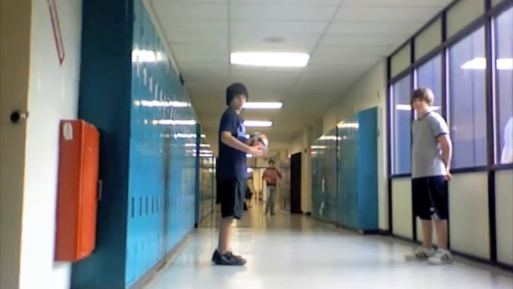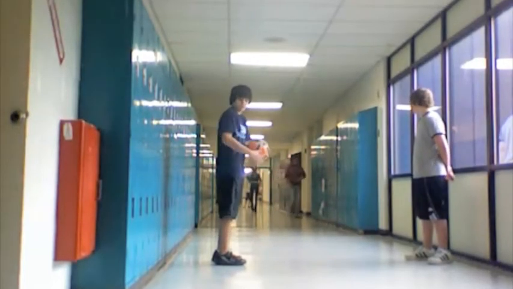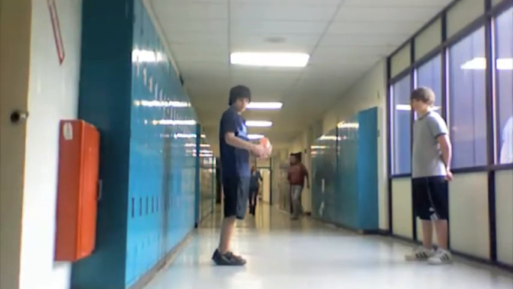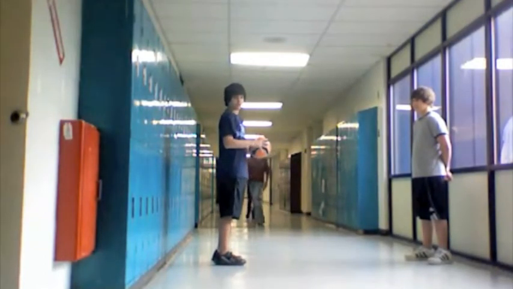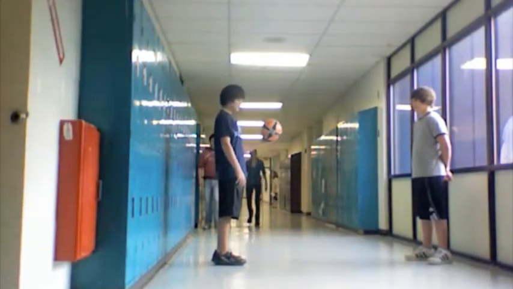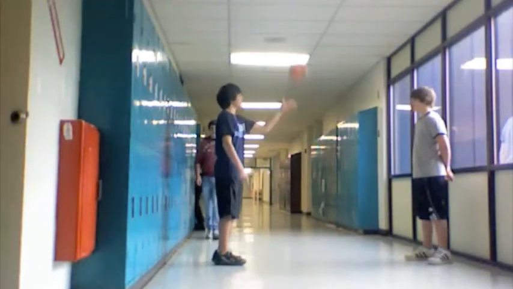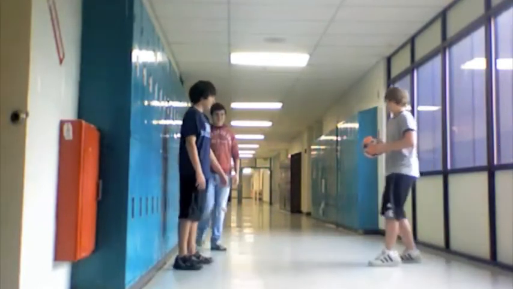Gravity is the attractive force between 2 objects that depends on the masses of the objects and the distance between them. Earth is much larger than that soccer ball Nick is holding, so when he tosses it up in the air, it comes back down.